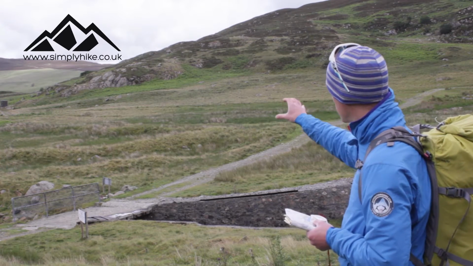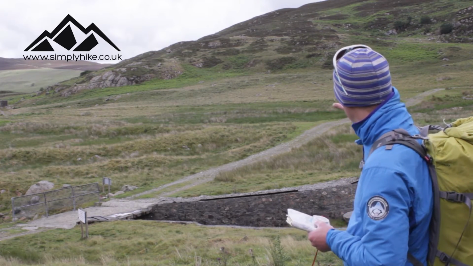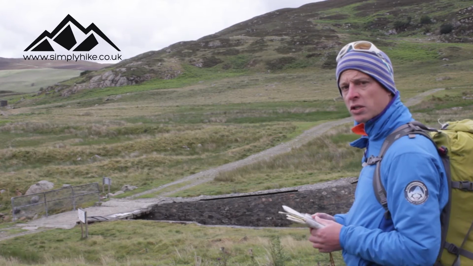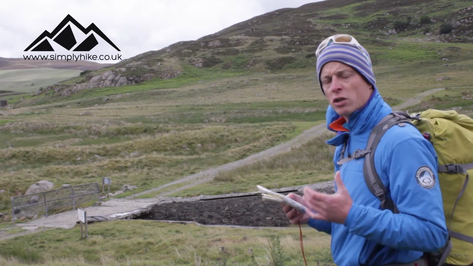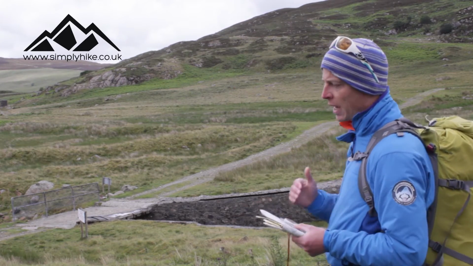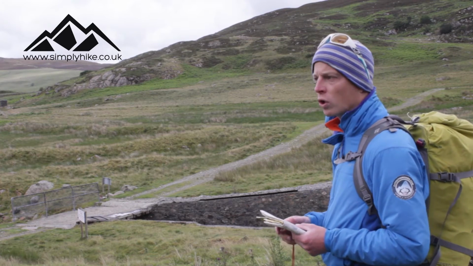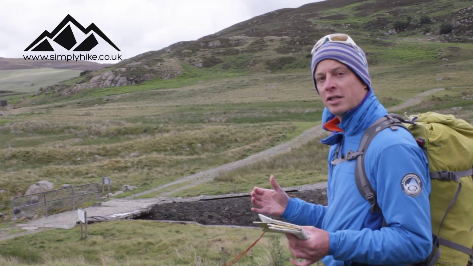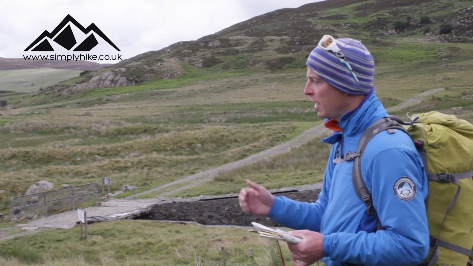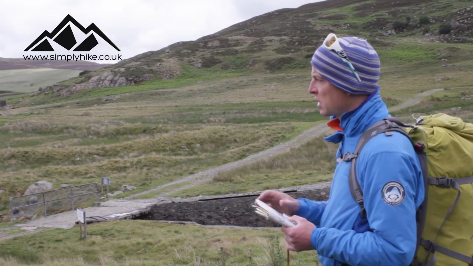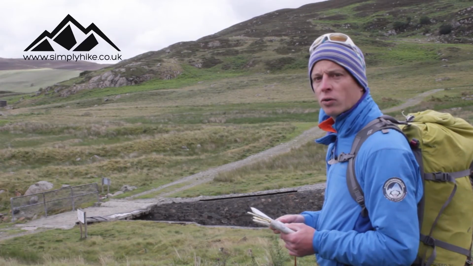Here we can see the stream and the junction, the distance between the two being 100 meters. So you need two features that you know are 100 meters apart that will allow you to count the number of paces that you walk. It might be that you can go to your local athletics track and use a 100-meter strip there. It might be that you need to do the same as us and measure whilst you're out in the hills.